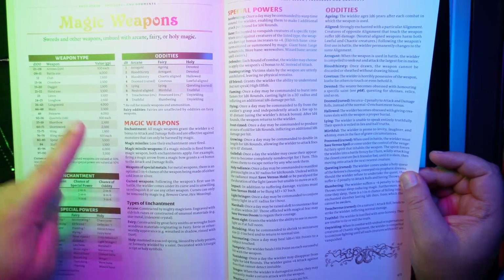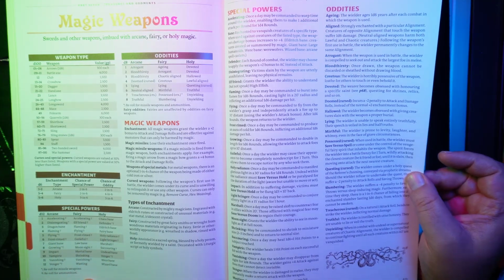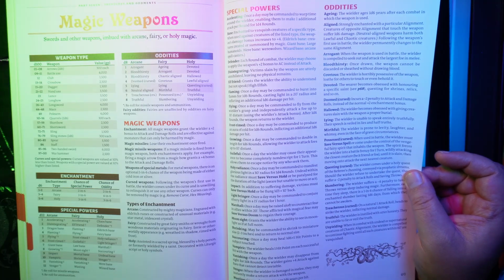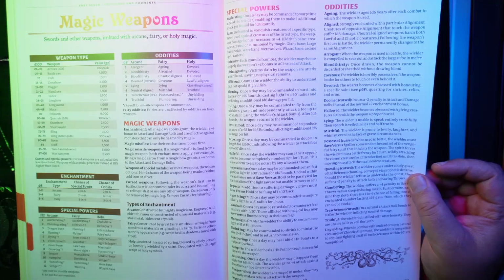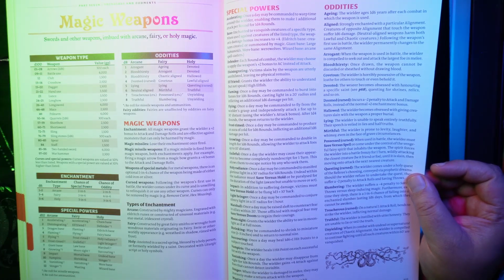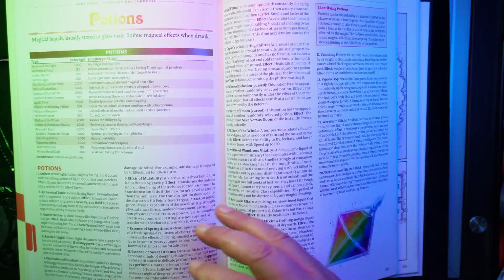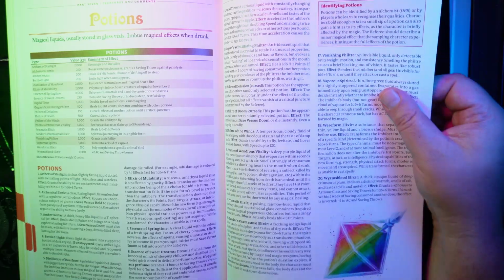So you get an item, and then you can just get special powers from it. One of the magic items that my party has right now is the thing where he thinks he's amazing. It's an oddment, arrogant. When the weapon is used in battle, the wielder is compelled to seek out and attack the largest foe in melee, which is awesome. He hates it, but it's awesome.